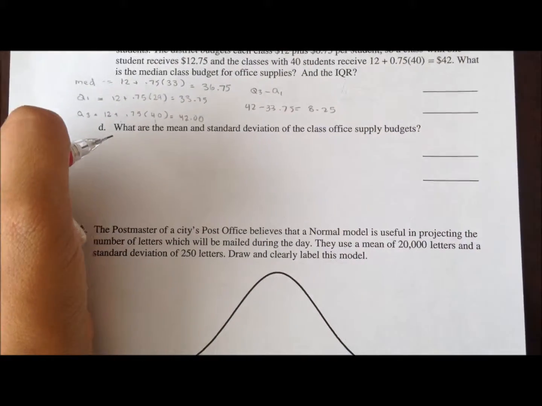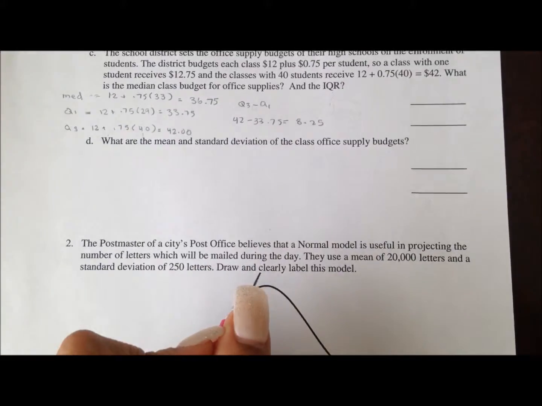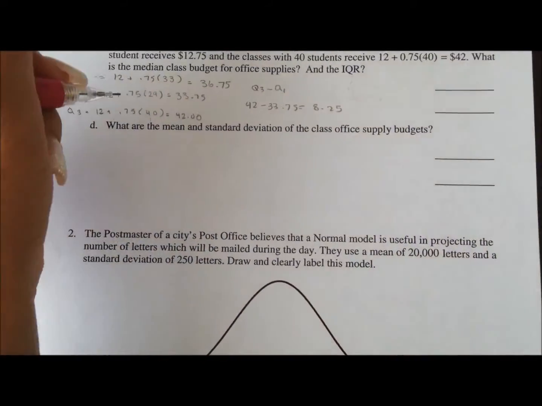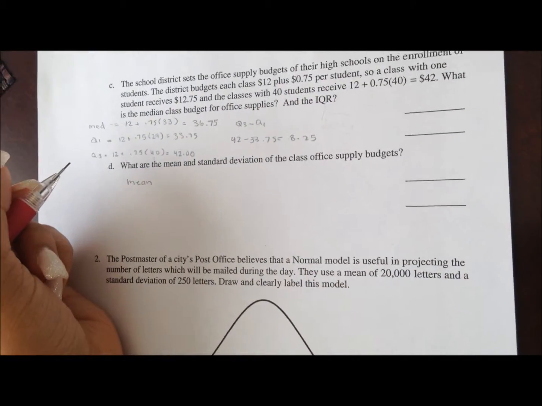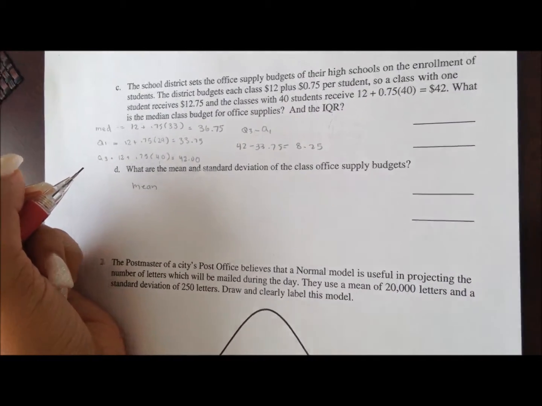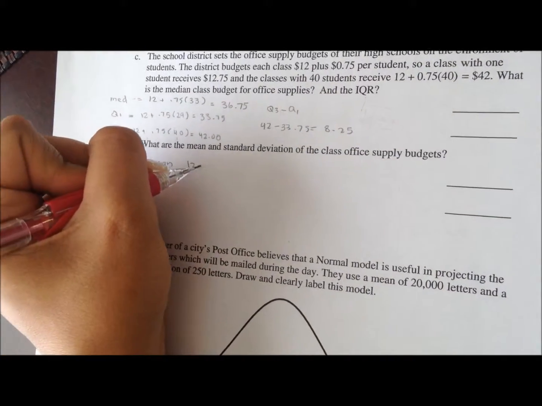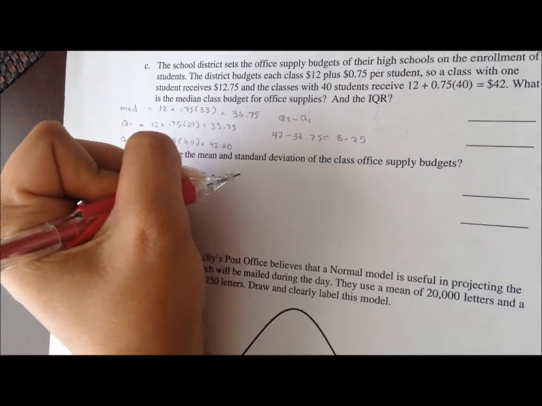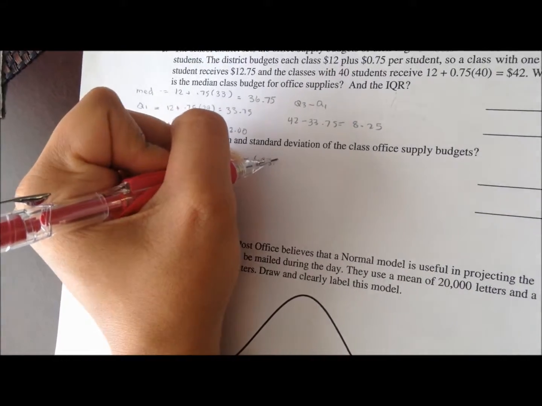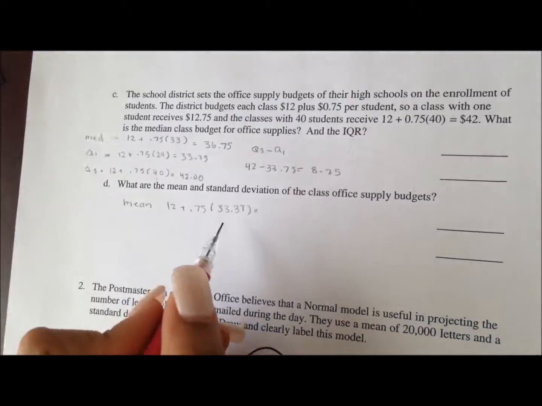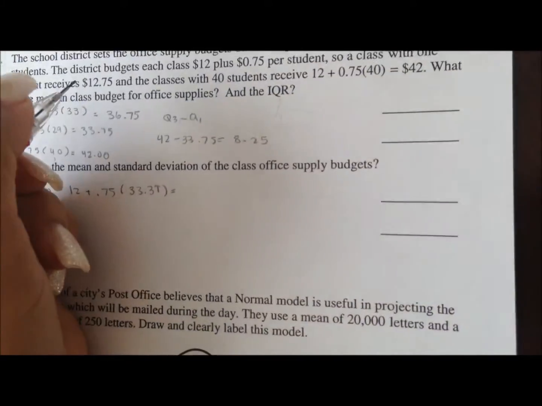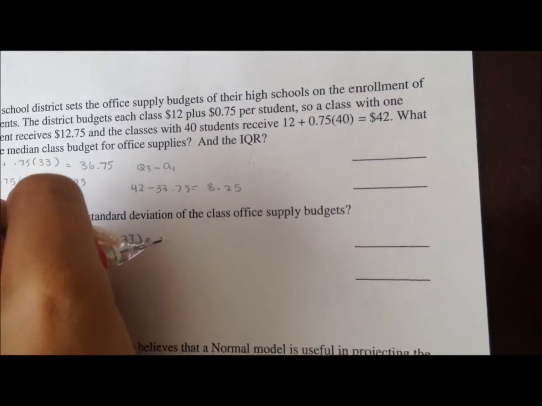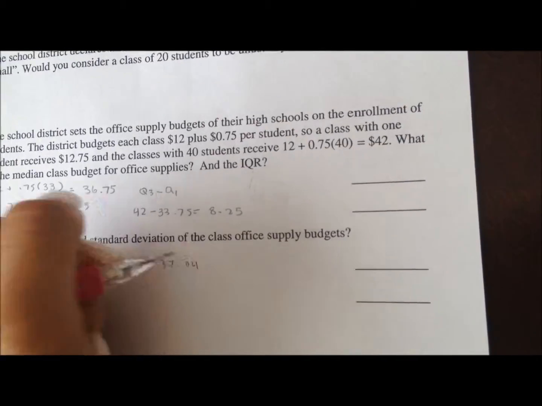Now in part D, we're being asked what the mean and standard deviation of the class office supply budget is. So for the mean, I'm going to bring this off to the side just a little bit so you guys can see what I'm writing. For the mean, it'll be 12 plus 0.75 times 33.39. Now the reason why you're going to use that 33.39 is because, again, up here, x bar is 33.39 students. So you're going to go 33.39, and that will give you 37.04.